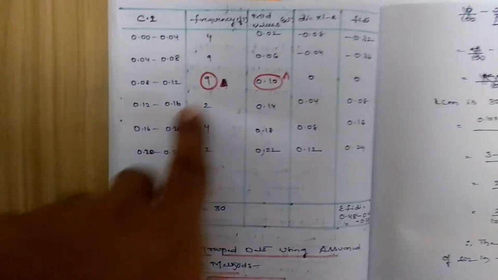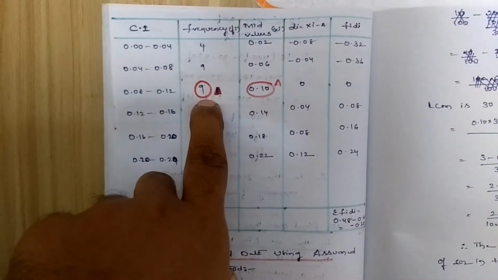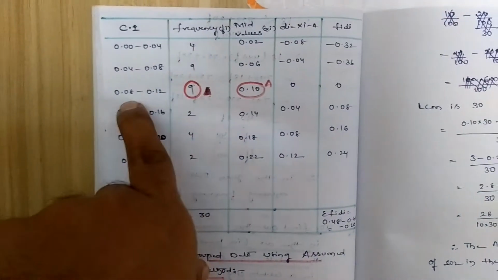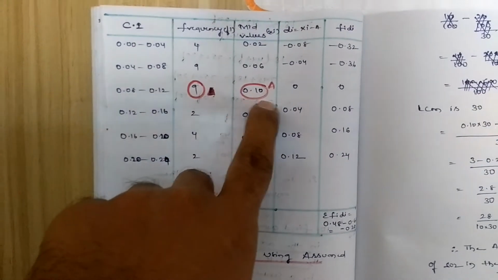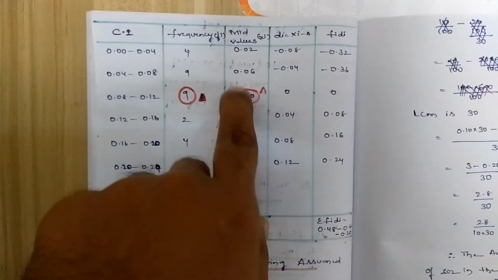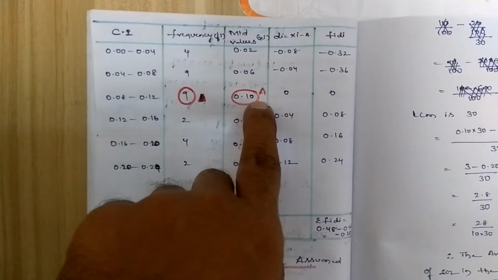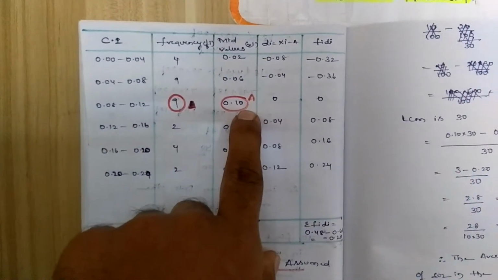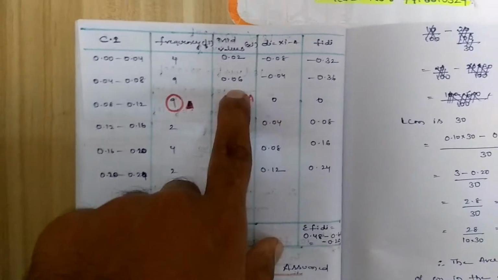Then here 9 is the highest frequency, right? You can take either this or this. So 9 is the highest frequency, therefore you can consider the related observation as A, the assumed mean.